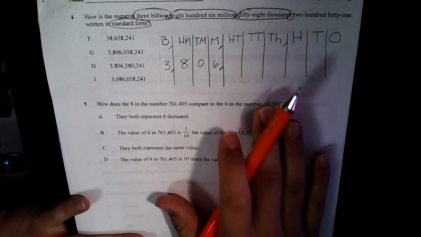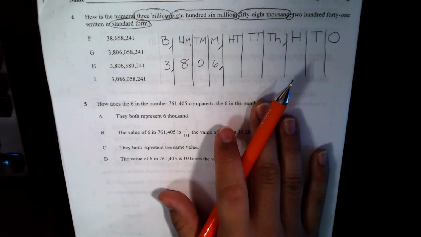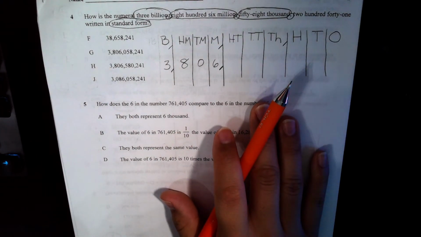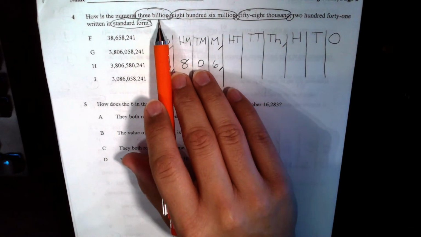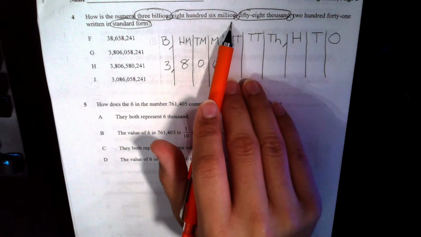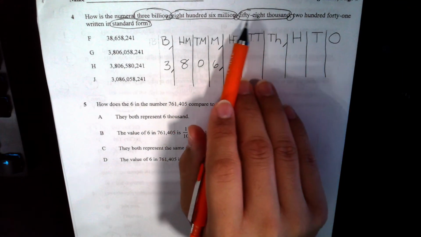Remember, my paper is the same as yours, so if you want to look and read it off yours, if that's easier for you, you can do that. What does the next chunk say? We already did 3 billion. We did 806 million. So what does this next part say, Bailey?